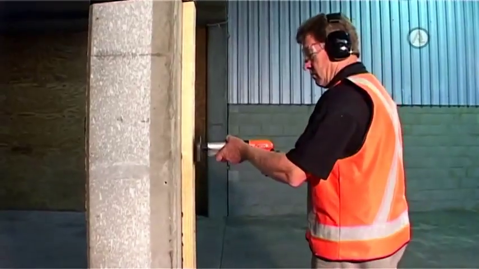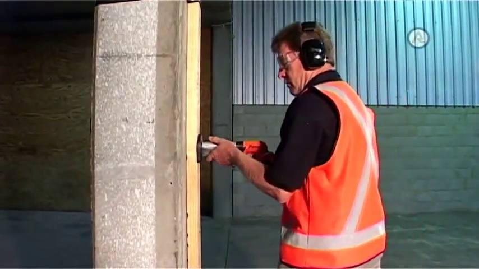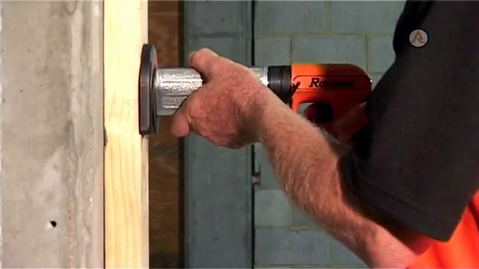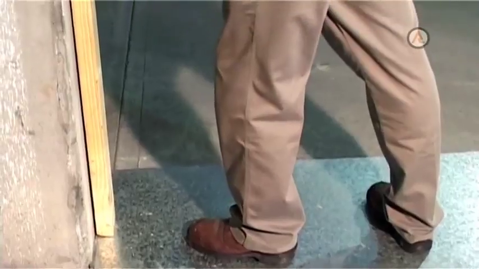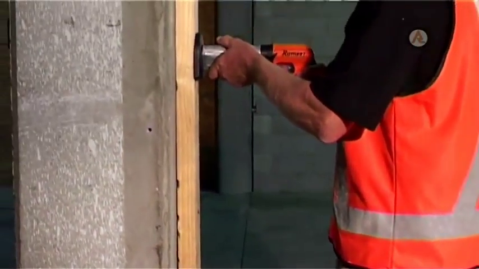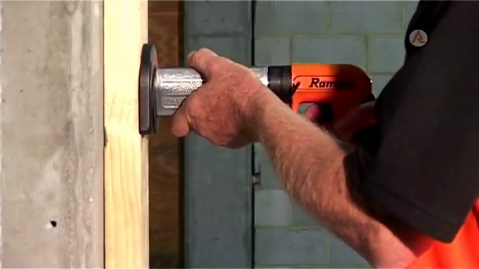Press the tool firmly against the work surface at a 90-degree angle. Keeping the tool perpendicular to the work surface reduces the possibility of ricochets. Hold the tool securely with a well-balanced stance so as to counteract any recoil of the tool. Make the firing call and pull the trigger. Firing.